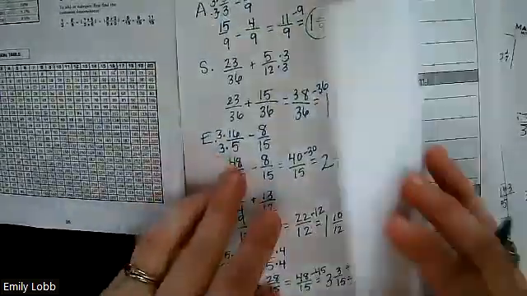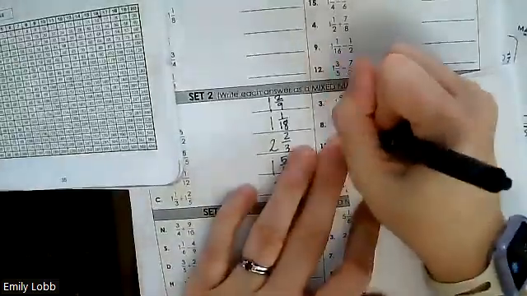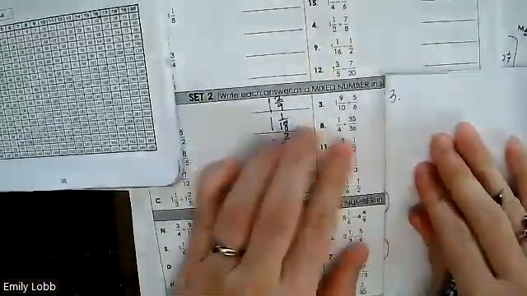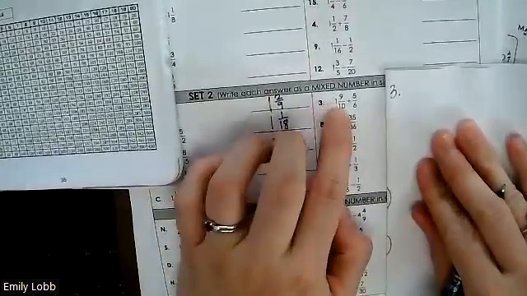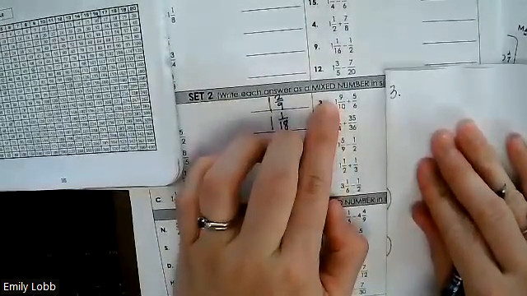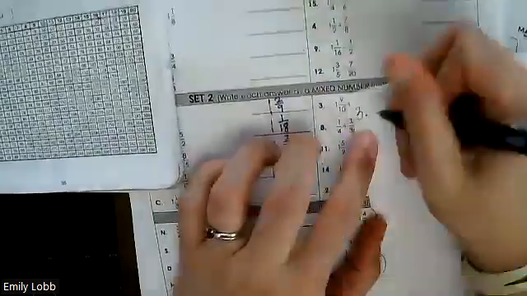All right, I'm gonna fold my paper, so that, yeah, no, I'm just making a line so that I'm not getting my letters confused with my numbers that I'm gonna do. All right, I'm still in set 2. So I'm gonna do number 3. 1 and 9/10. Well, 10 times 1 is 10 plus 9.